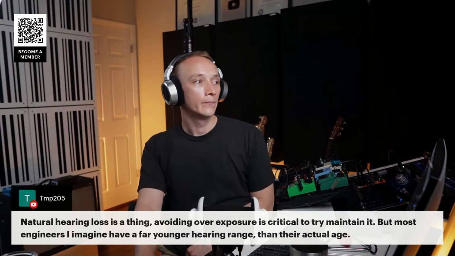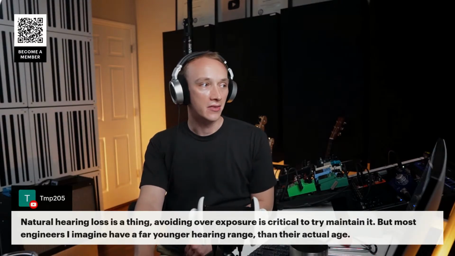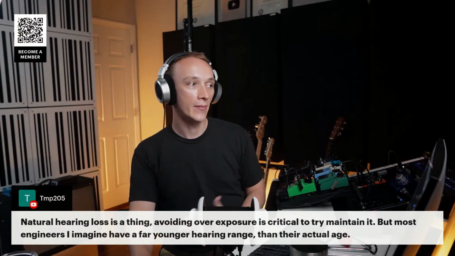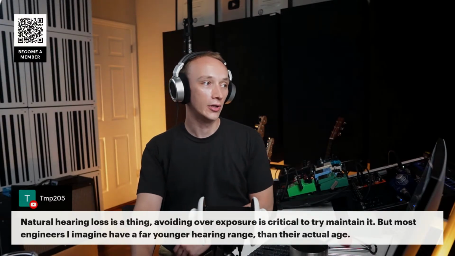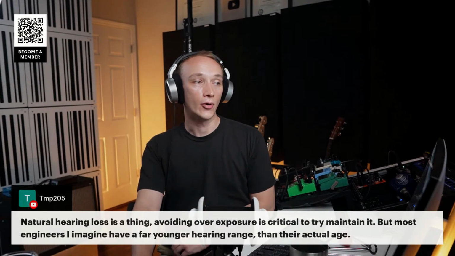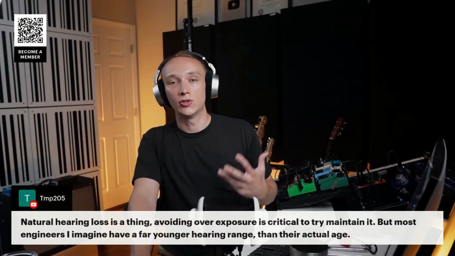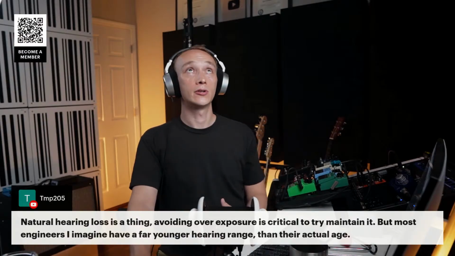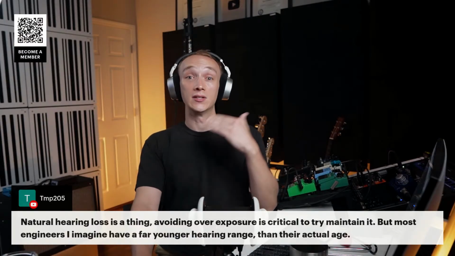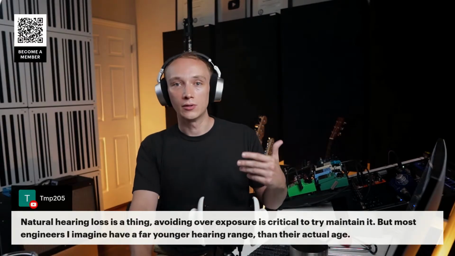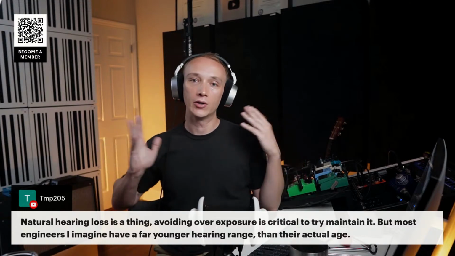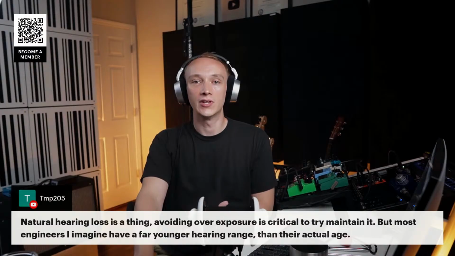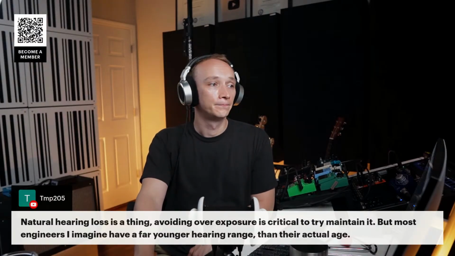Yeah, this is a good point. Natural hearing loss is a thing. Avoiding overexposure is critical to try to maintain it, but most engineers, I imagine, have far younger hearing range than their actual age. If you protect your ears and if you care about music, you're likely to be more serious about protecting your ears. I'd say that's true. And also, to your point, you will lose your hearing over time, even if you wear earplugs your whole life. So there's some part of it that you can't avoid and some that you can.